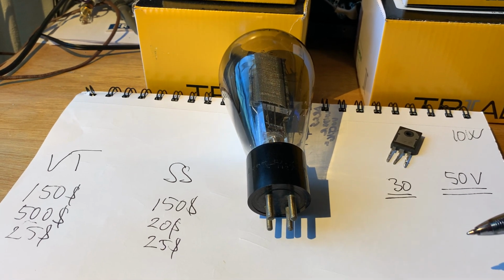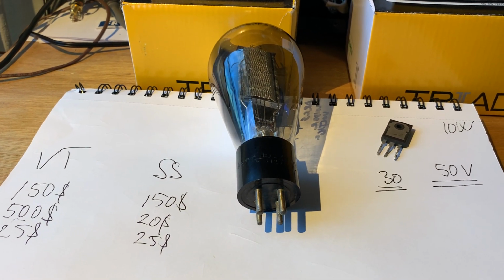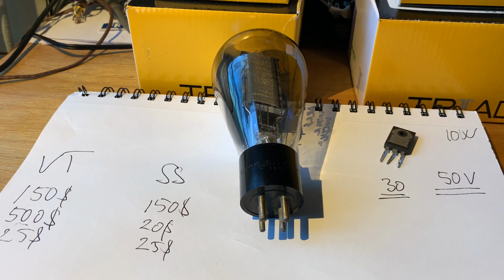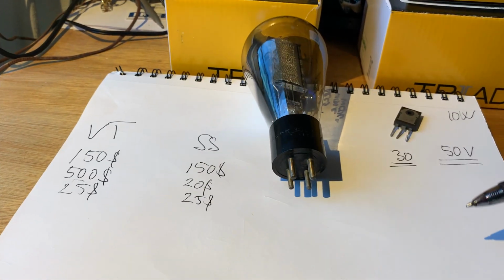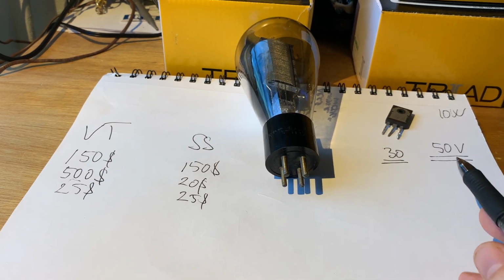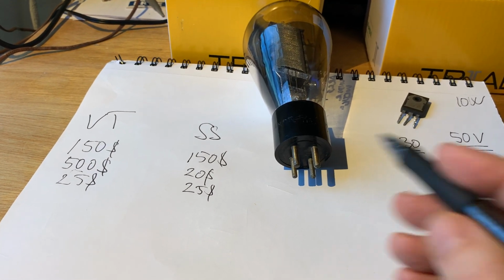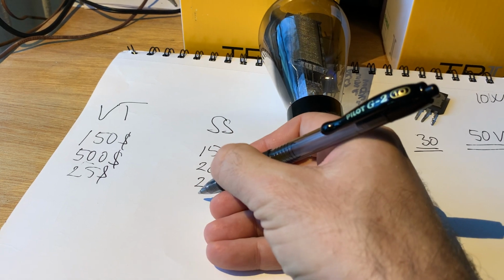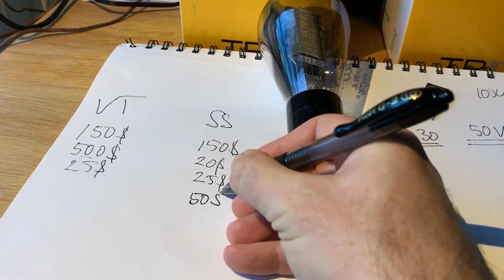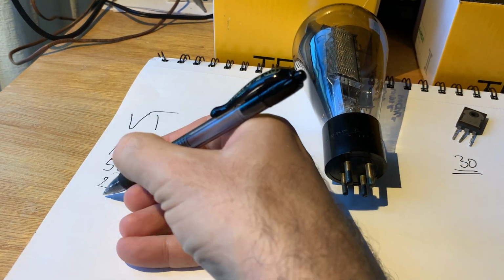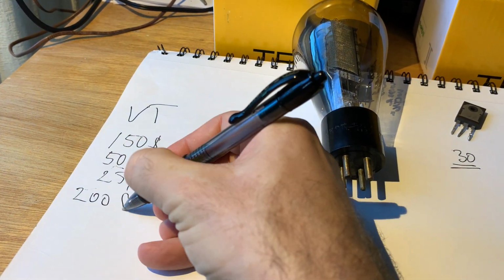So if you take all of those into account, that will also add a significant sum for the parts. Let's say for the transistor amp, it will add maybe an extra, let's splurge, maybe $50. And for your tube, it can add easily an extra $200.